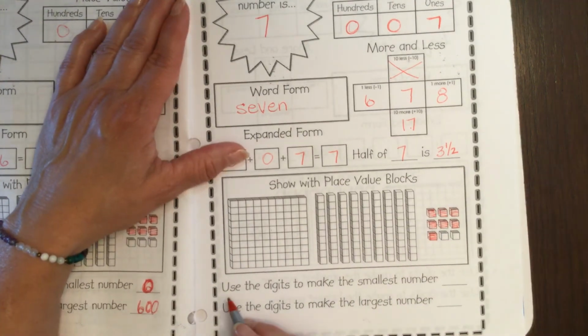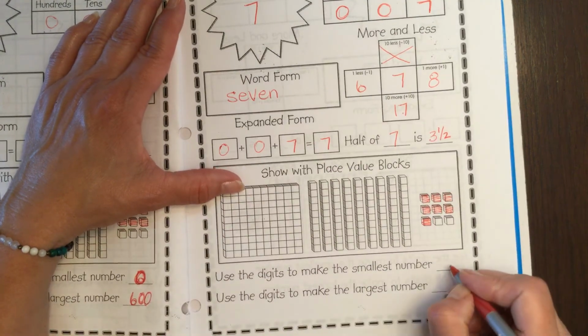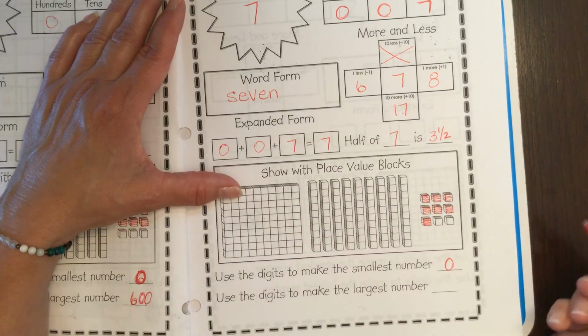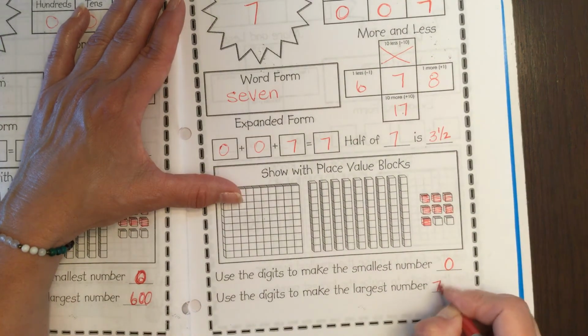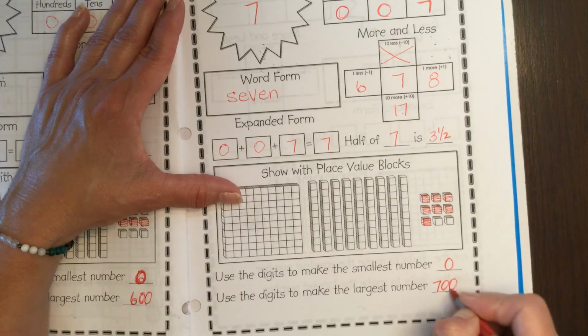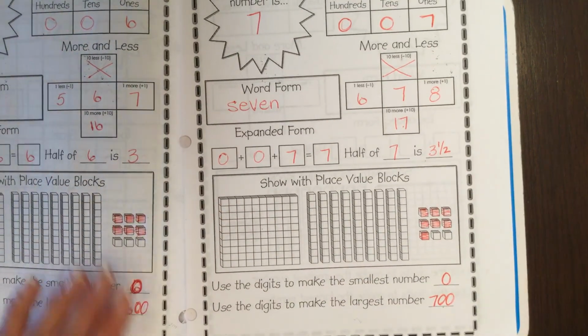Using the digits 0, 0, 7, make a very small number, and my smallest number is 7. Using the digits 0, 0, 7, I could make a large number, and I would do 700. Put those 2 zeros in a different place for place value holders. That's the end of calendar and number of the day.